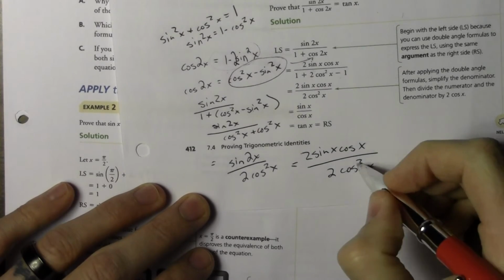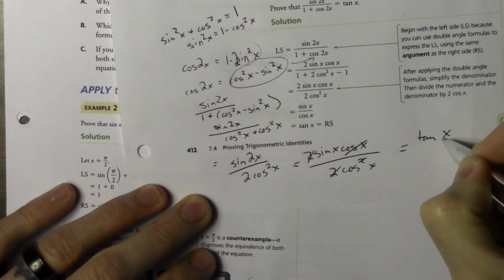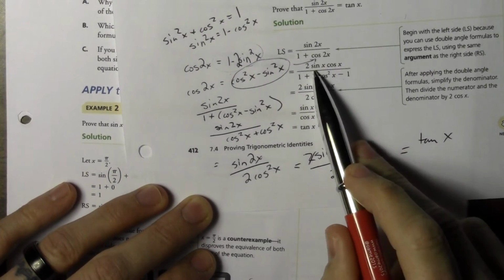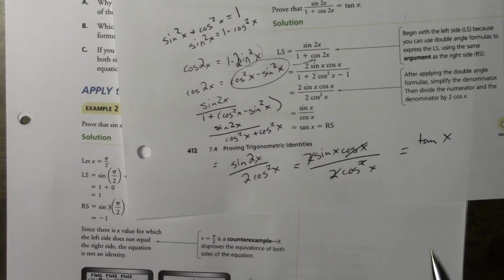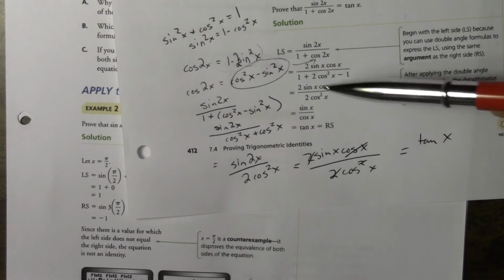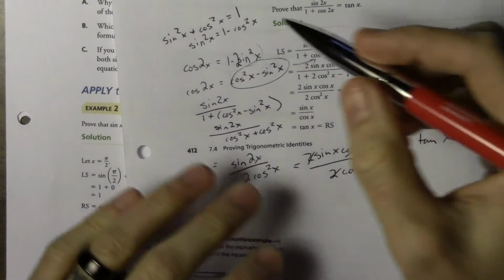And finally the last part is we cancel. So how did you get that, the 2 sine x cos x? From the double angle formula. Sine 2x is 2 sine x cos x. So it wouldn't have mattered which one we would have used. You also would have got the same answer using the other one.